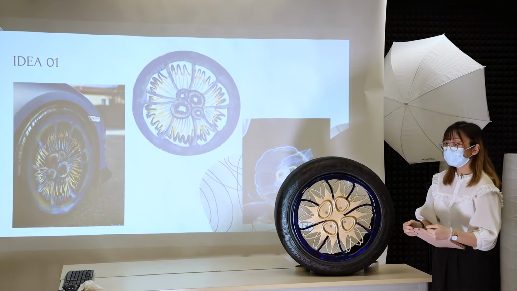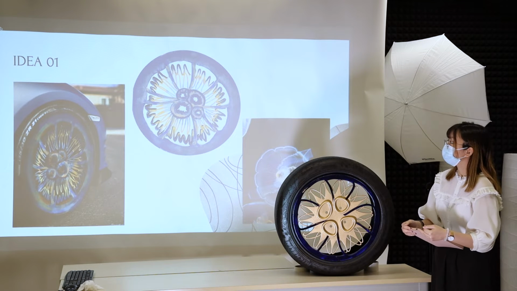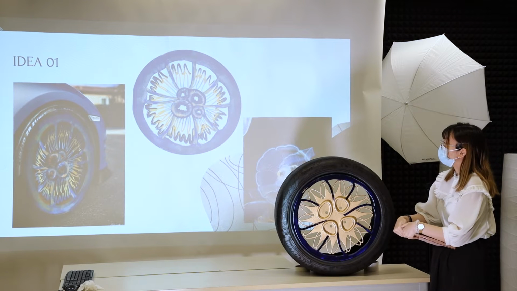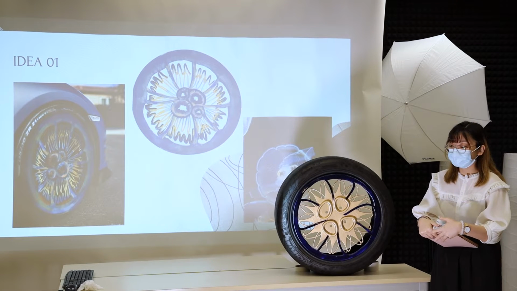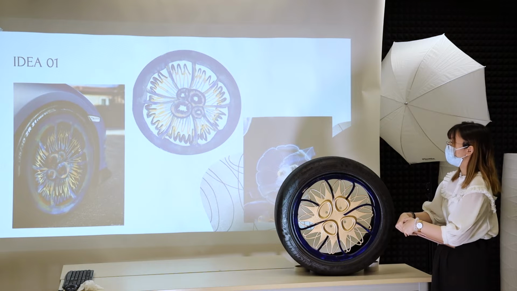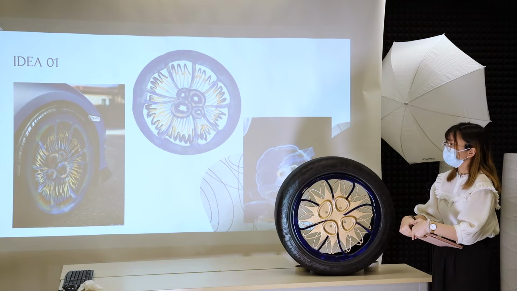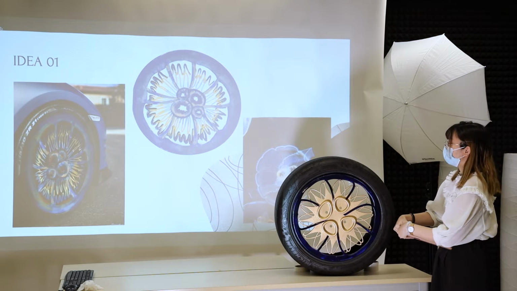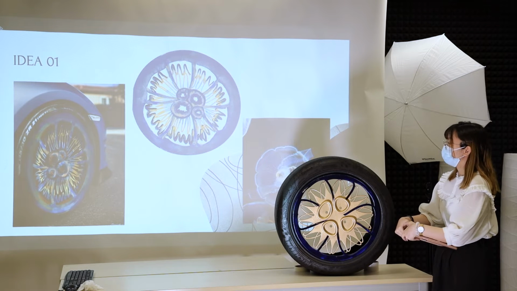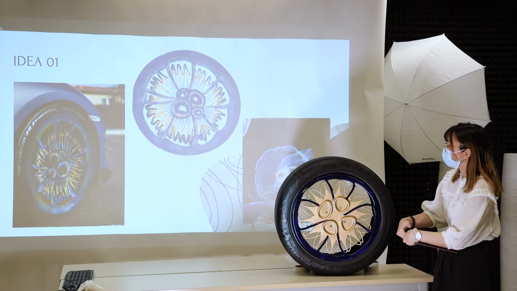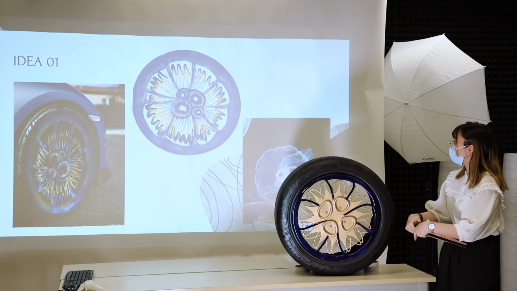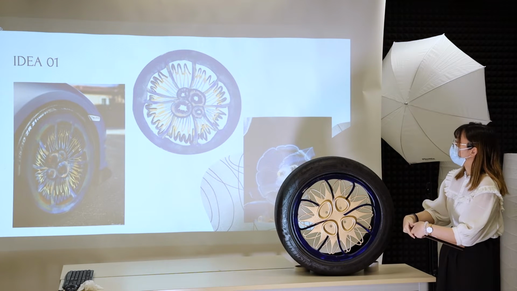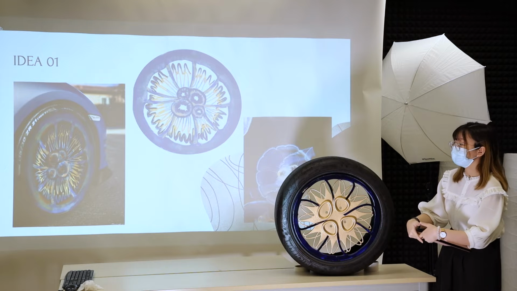I had two ideas before. Here is my first idea. As I see, most wheel designs are usually symmetric. Their patterns are always symmetric. So I wanted to make something different. I tried to follow the shape of the jellyfish, and this is the outcome.